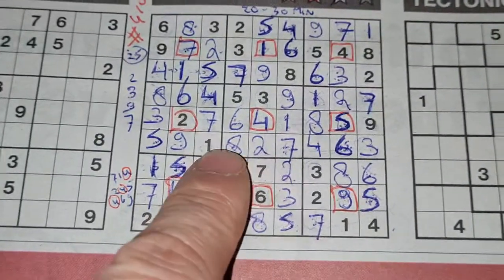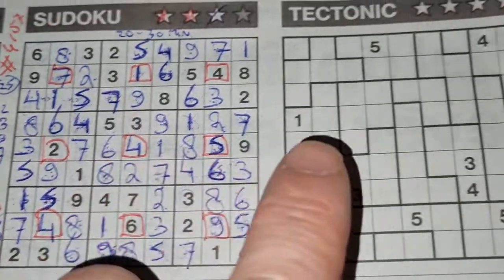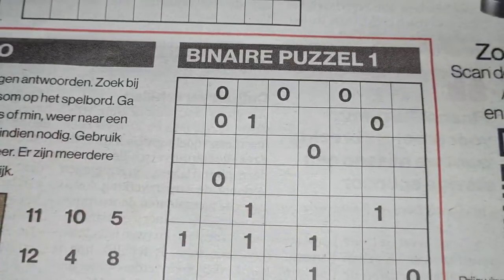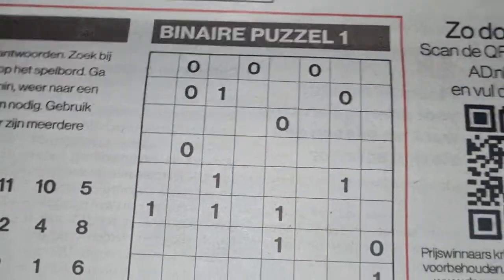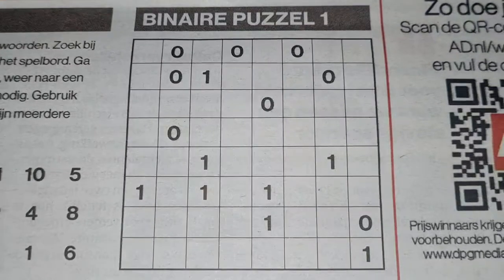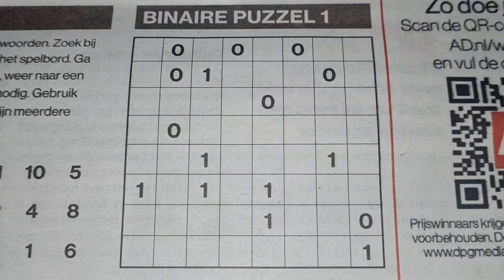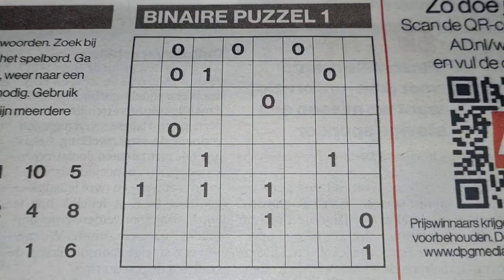Yes, I've already solved one puzzle. So we have two puzzles left, the tectonic with 4 stars and the binary puzzle. I'm not doing all the puzzles, too much for me, time consuming, so only half of them. Three out of six I will do.